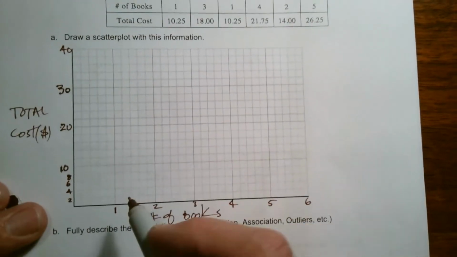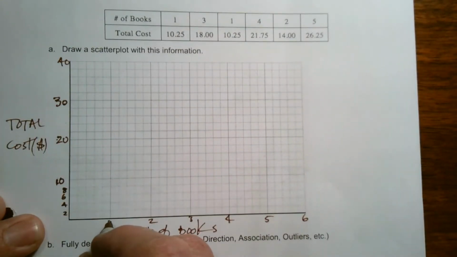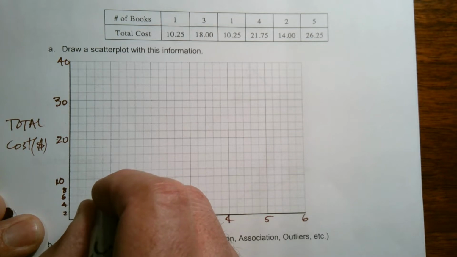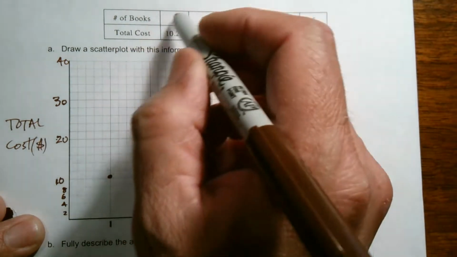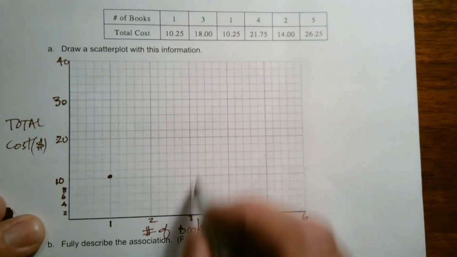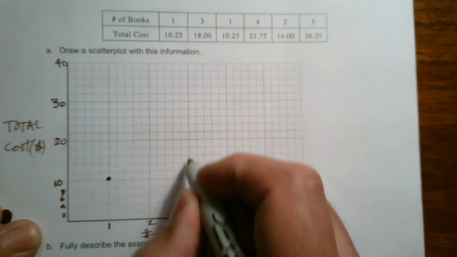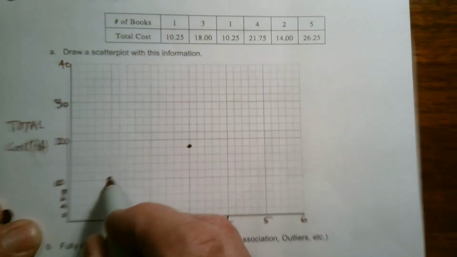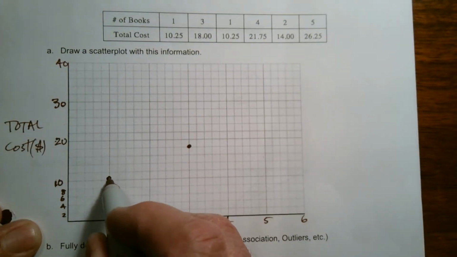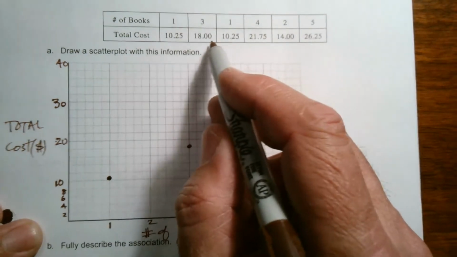So let's graph what we've got. At one book, it was 10.25. So 10, a little bit more, 25. Actually, let me go one at a time. I did this one at three books. It's at 18. So this is at 20, so 18 would be two below that. At one book, again, I still have the same point, so I just put the same point on it.